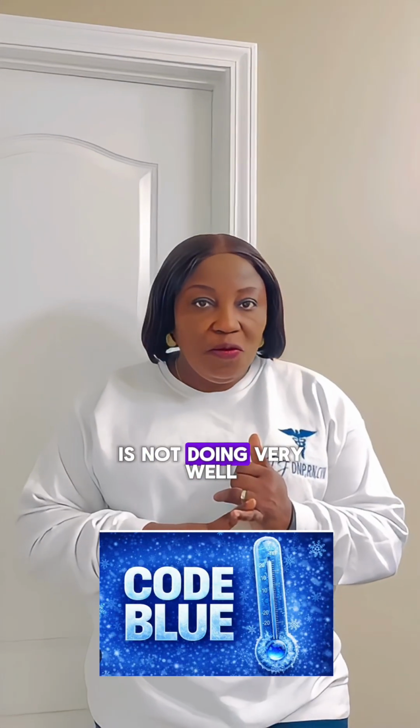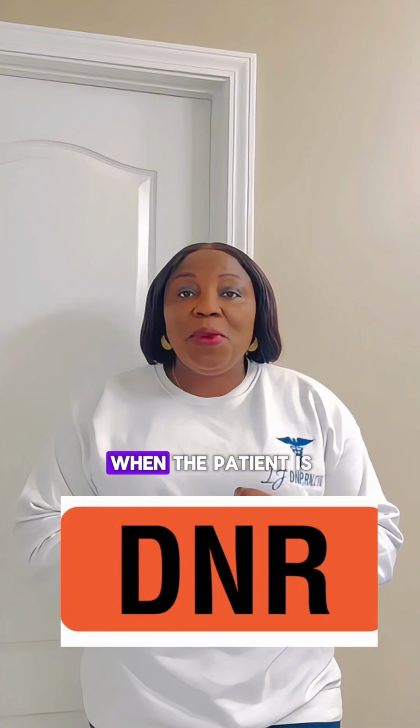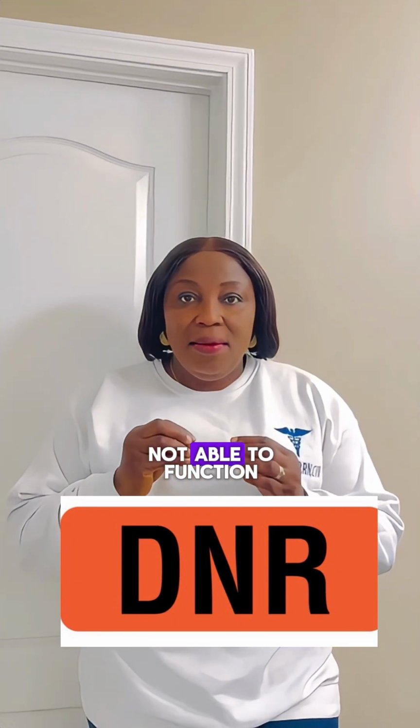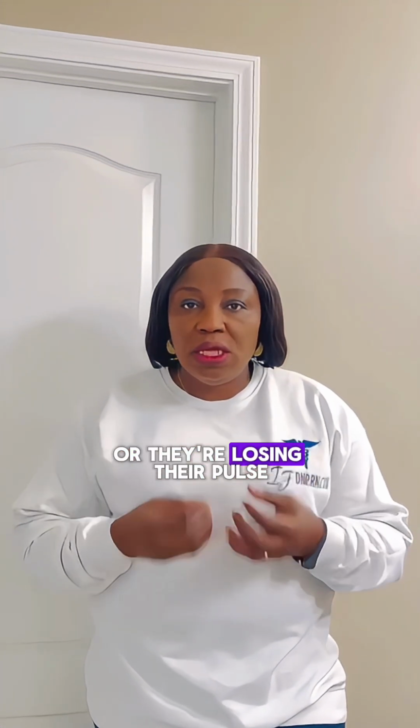So whether your patient is full code, which is calling code blue when the patient is not doing very well, or DNR, do not resuscitate, when the patient is not able to function or they're losing their pulse, they're going into cardiac arrest. And then also we have what we call the modified code.